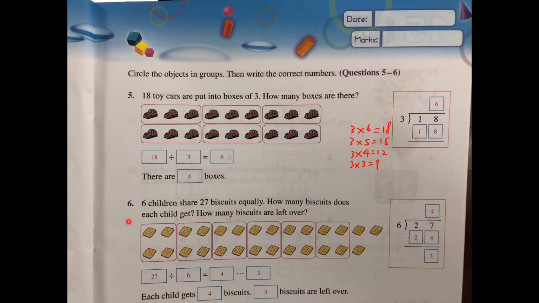And question 6. 6 children share 27 biscuits equally. How many biscuits does each child get? How many biscuits are left over?